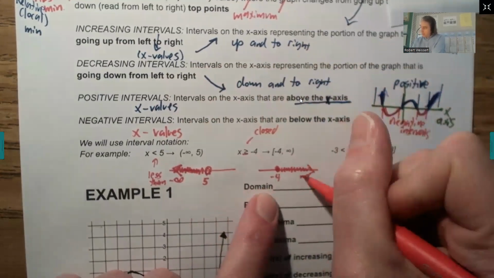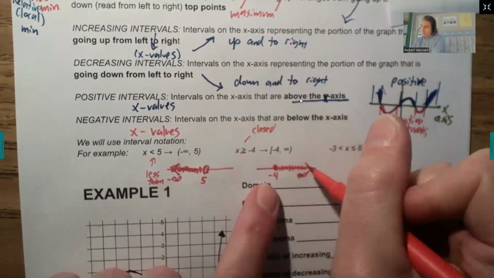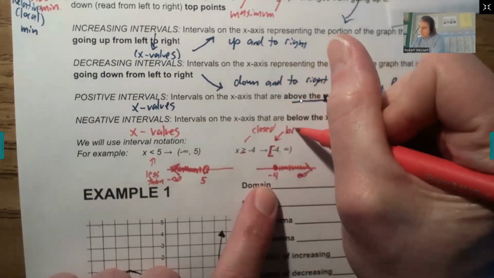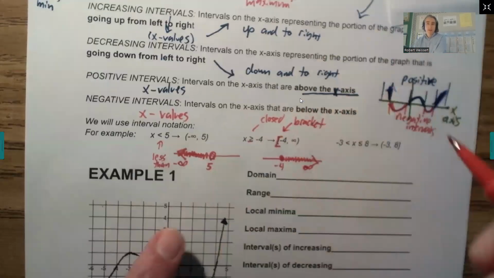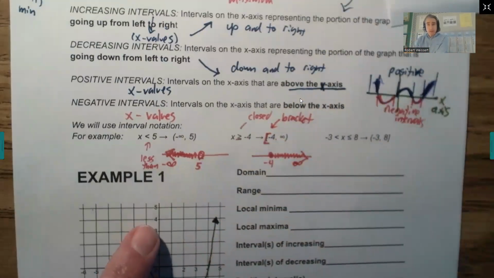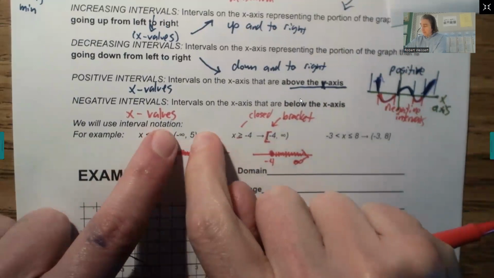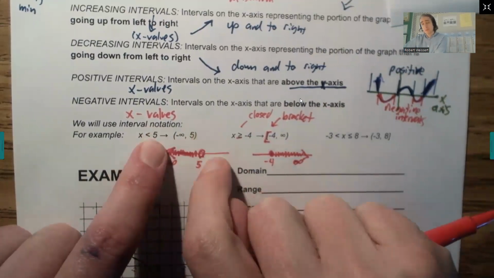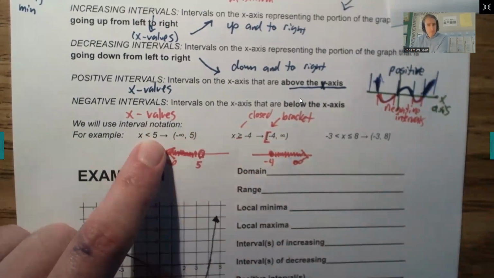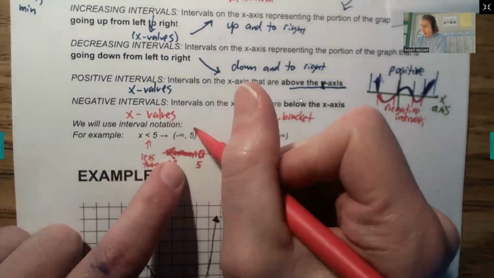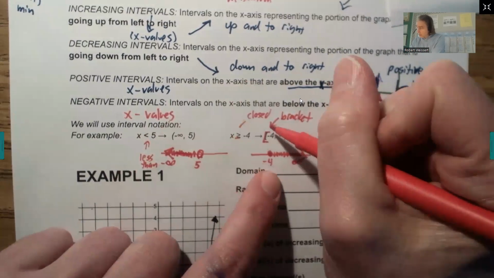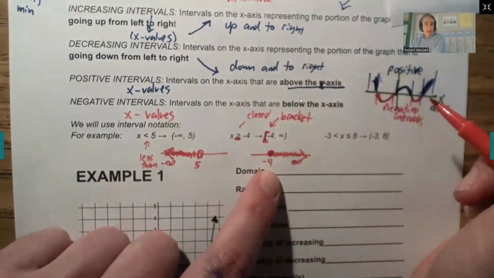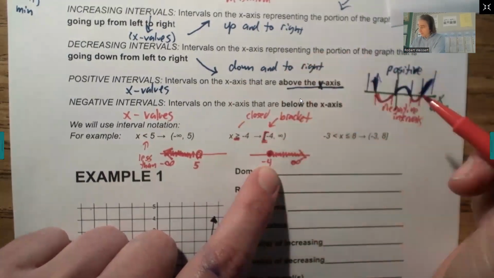For everything greater than or equal to negative 4, you'd put a square bracket to incorporate the negative 4 into it. Whereas you'd use a parenthesis if you do not want to include the number. So less than 5 doesn't include 5, so it would just be a parenthesis, not a bracket. Whereas for greater than or equal to negative 4, that equal sign makes sure that I close that circle at negative 4 and make a square bracket.